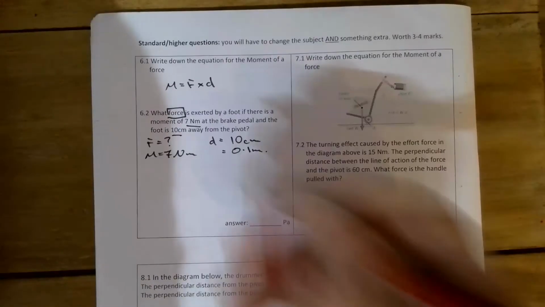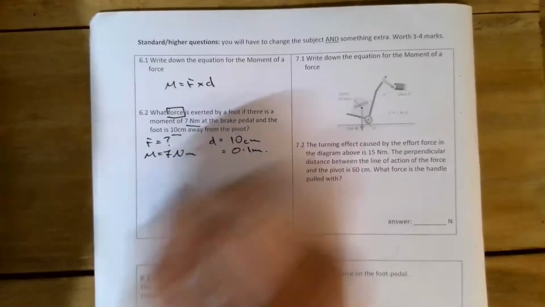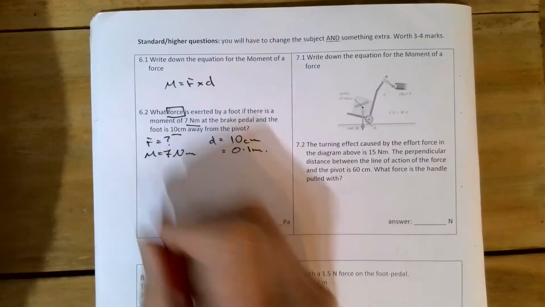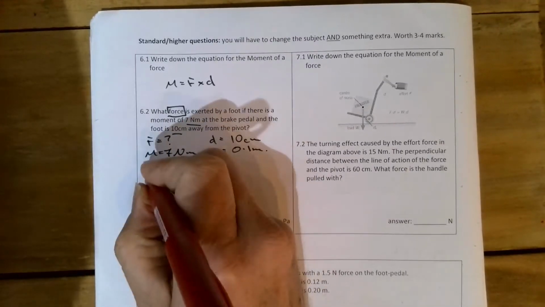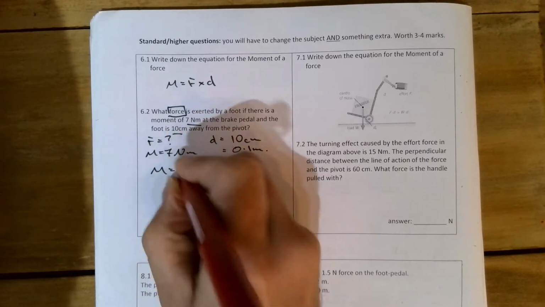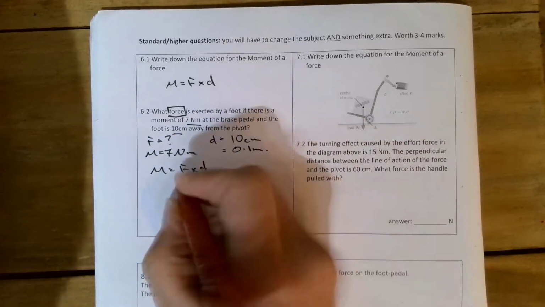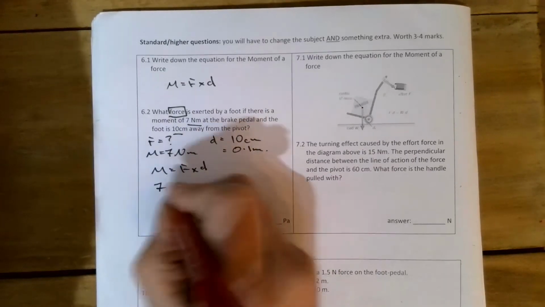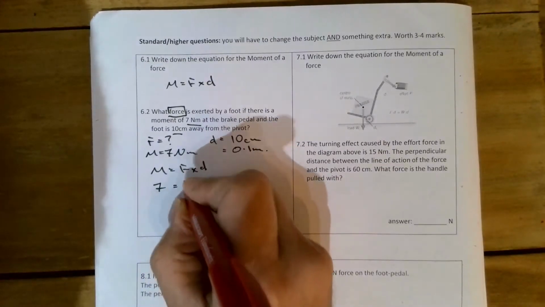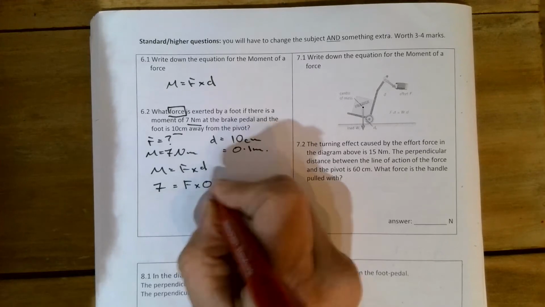Yeah, 0.1. Why am I checking that? Anyway, senior moment. So now we've got our formula. Moment is equal to force times distance. So now we're going to insert our data. So we've got 7 is equal to force times 0.1.